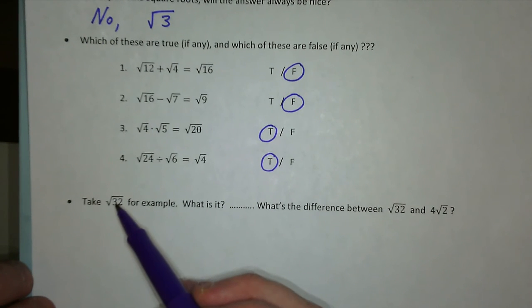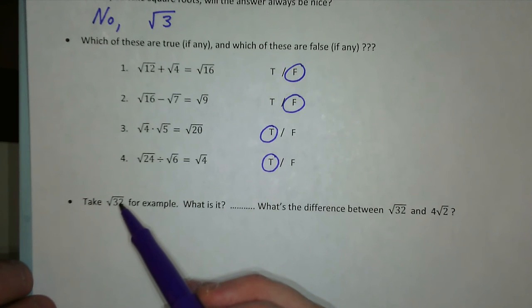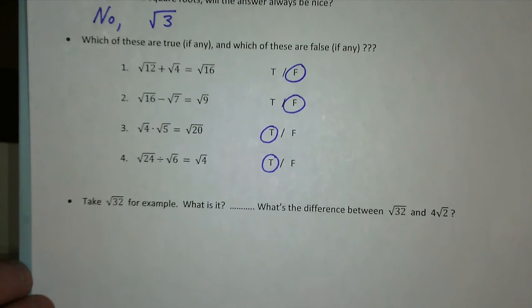Well, what are some nice square roots? They're called perfect squares. 36 is a perfect square. 25 is the perfect square directly below 36.